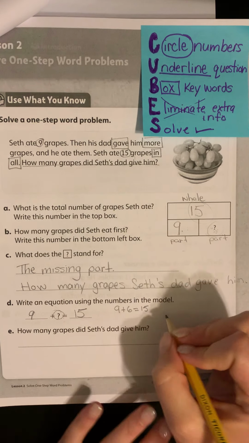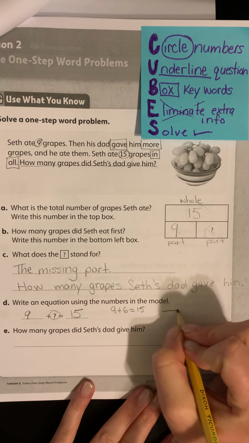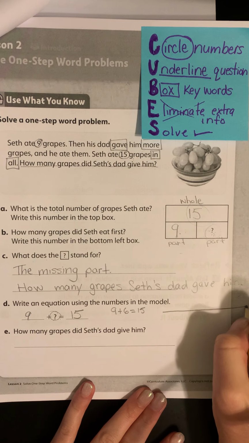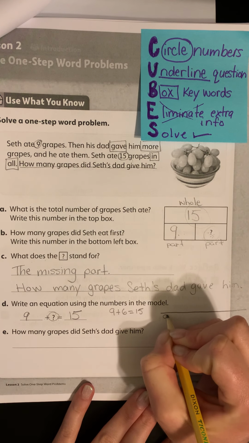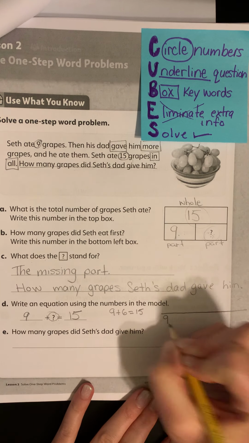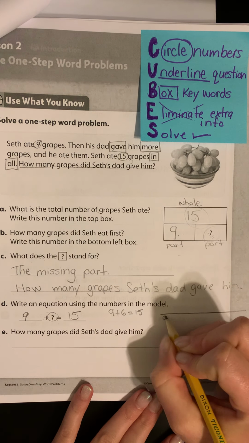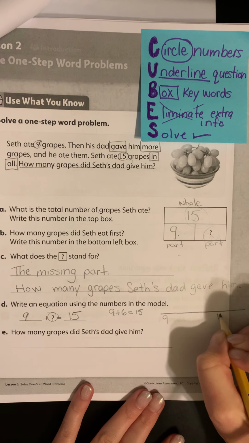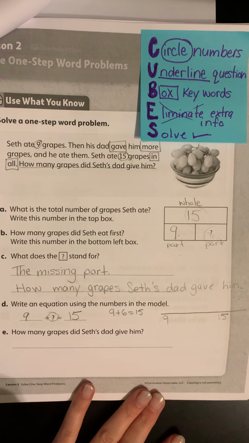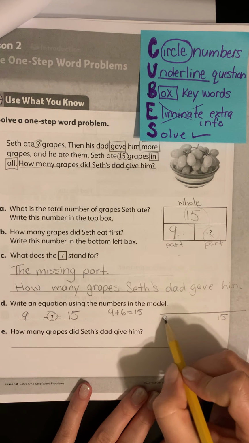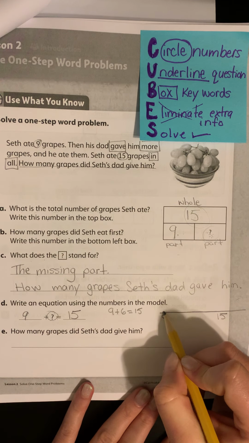Now we use the number line strategy in class, and we talked a lot this year about counting on. So I'm going to start with the part that I know, and I want to jump to 15. Look familiar? That good old number line. So I'm going to start at 9 and I'm going to jump forward.